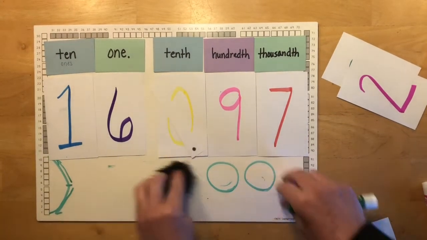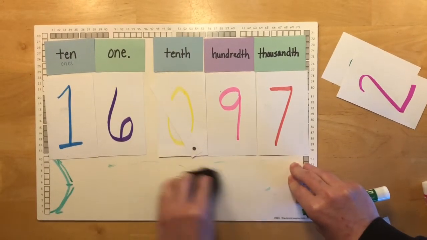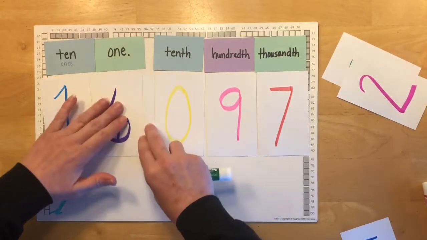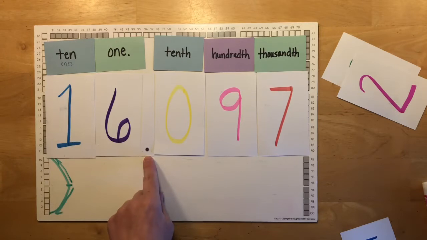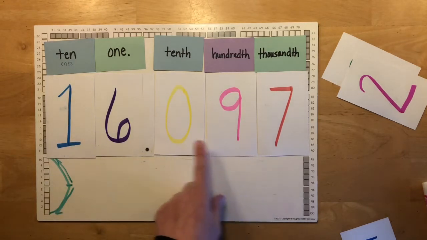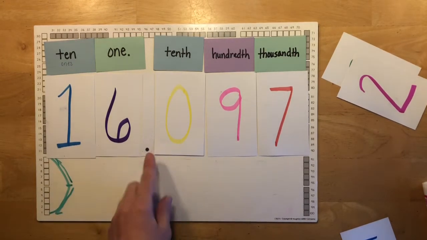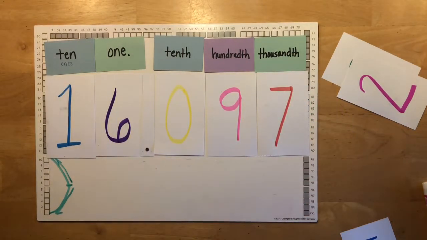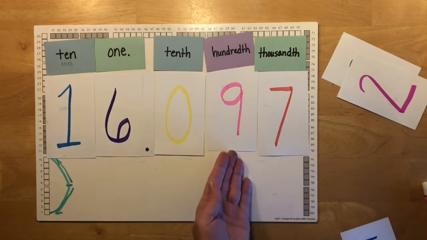Let me erase my old problem here. This number is actually 16 and 0. Did we say 0? No. So 16 and, we read it in threes, 97 thousandths. So I'd like to actually round to the nearest hundredth.